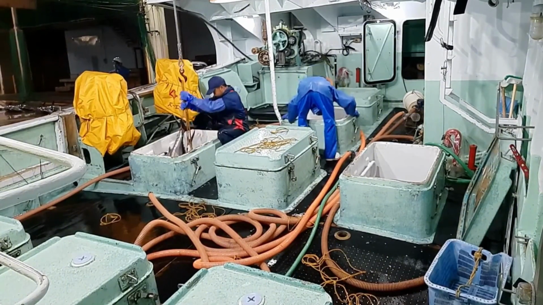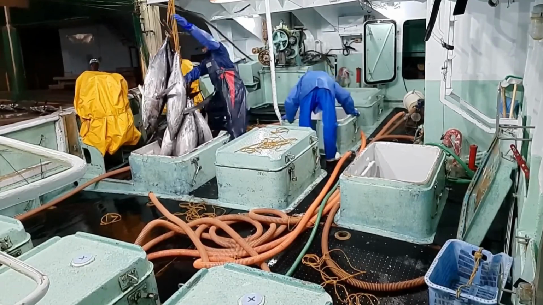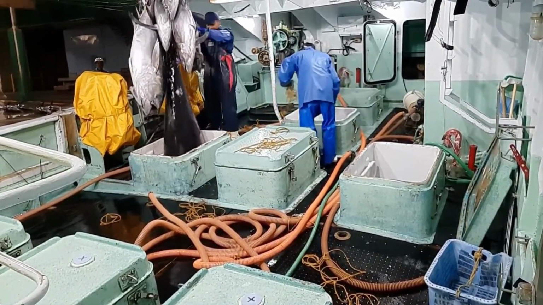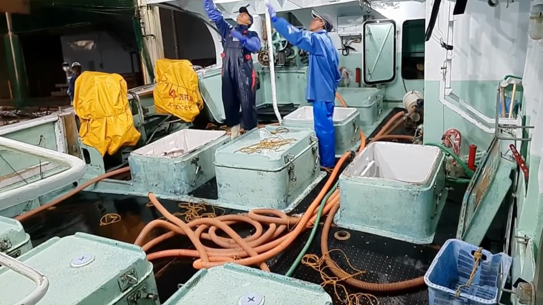These certifications help consumers identify products with clear origins, produced and caught in a responsible manner towards the environment and the community. Another important trend is the shift in consumer habits.